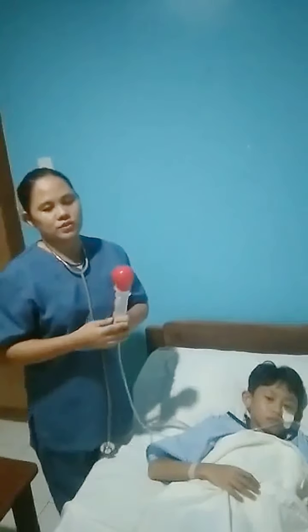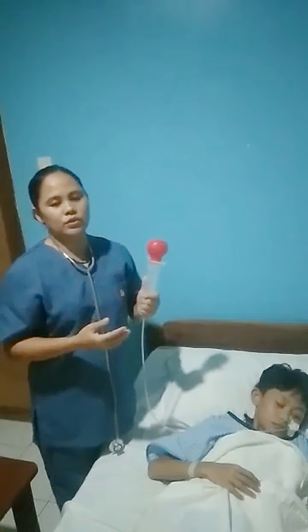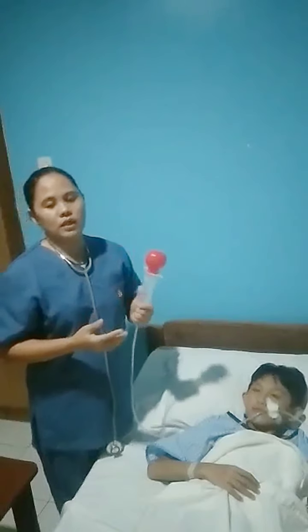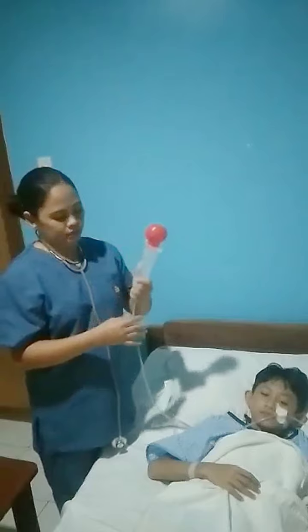Since the septosyringe is already here, all we have to do is kink the tube properly to avoid air from going in there and causing distension. Open the cover and put the warm formula.